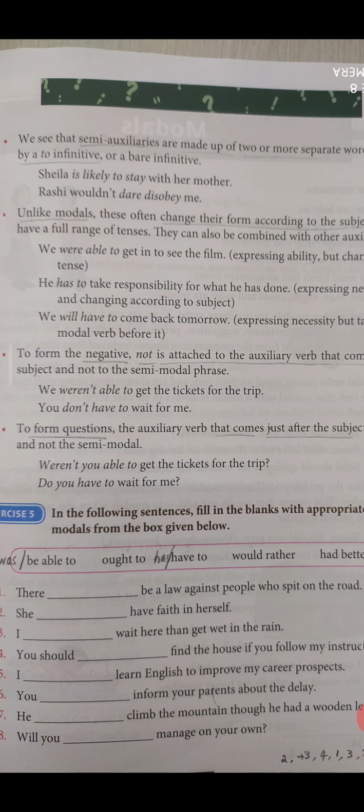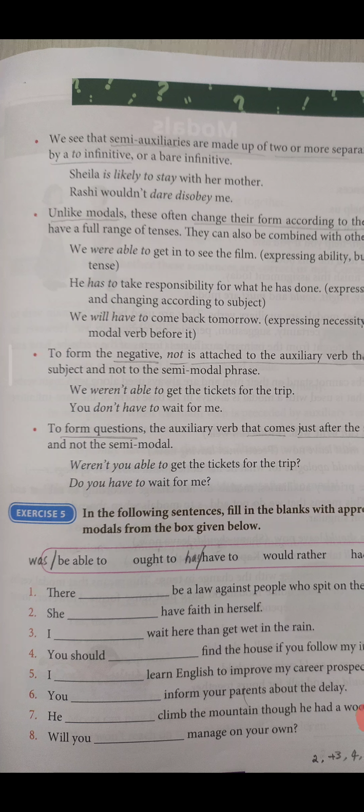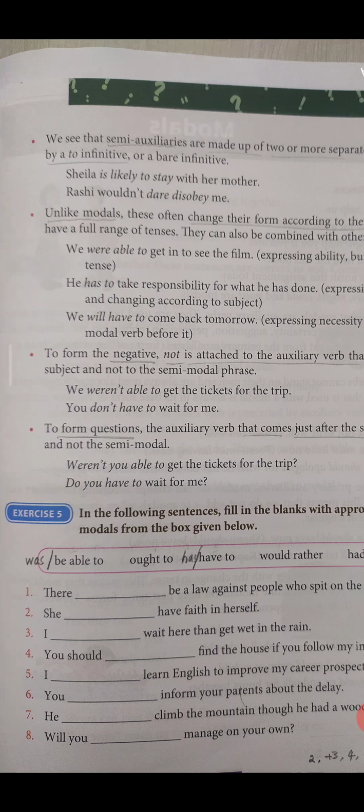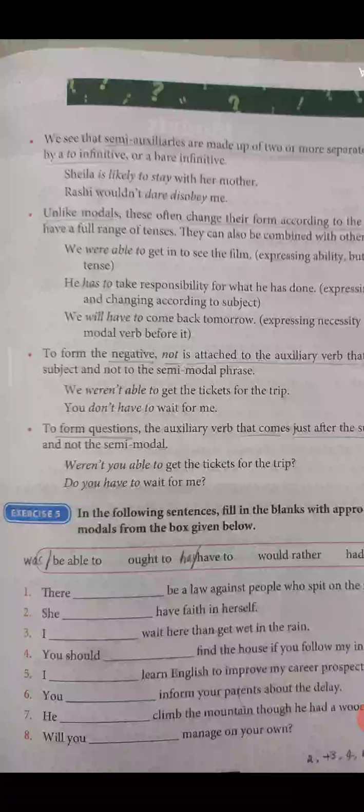Okay, and to form questions. To form questions, the auxiliary verb that comes just after the subject is reversed and not the semi-modals. Weren't you able to get the tickets for the trip?